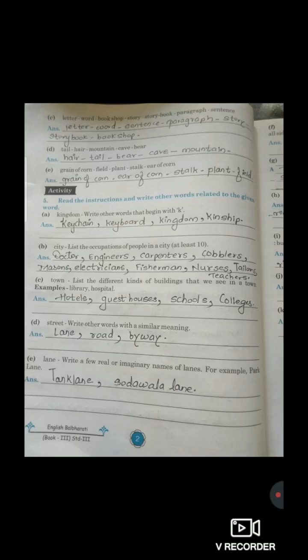Now students, move to the next question, means question number 5. Read the instructions and write other words related to the given words. In that, the A1, kingdom. Write other words that begin with K. Means we have to write any other words which start with K. So, I have written the answer: kitchen, keyboard, kingdom, kinship. Students, you can write this answer on your own also. Okay? Now move to the next.